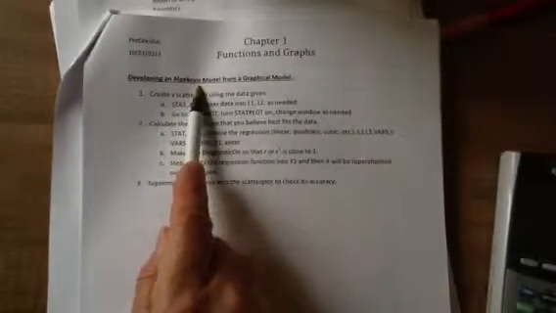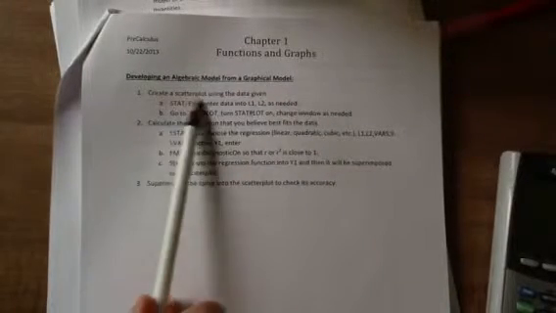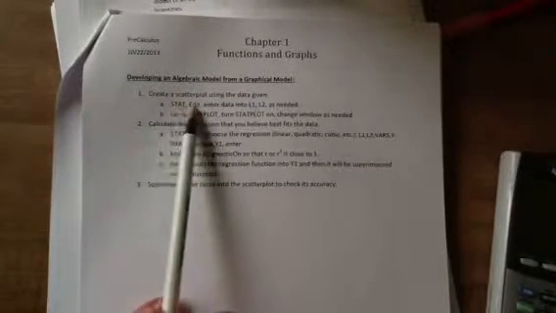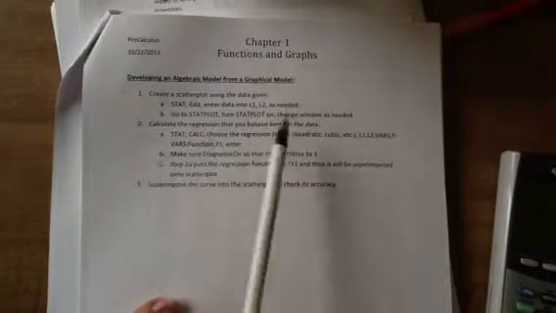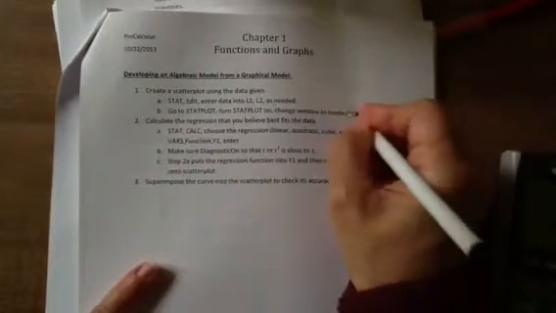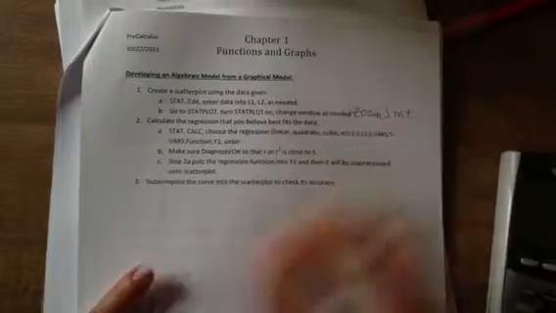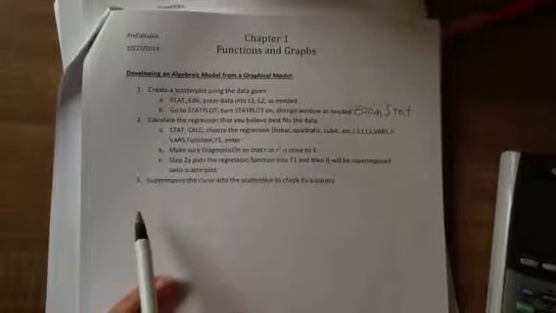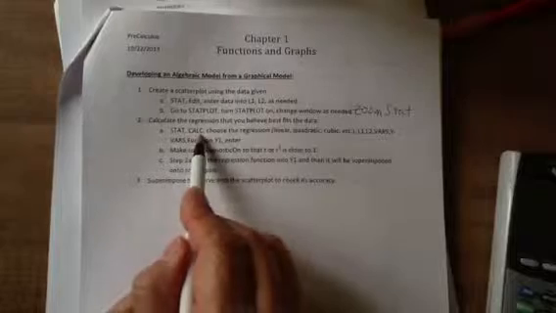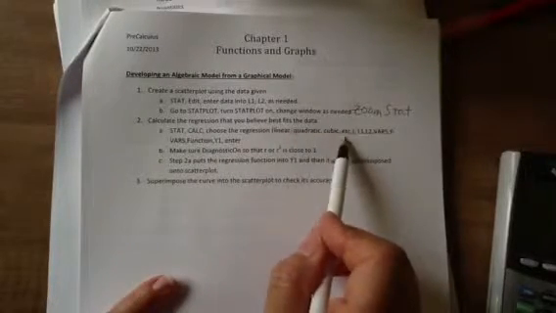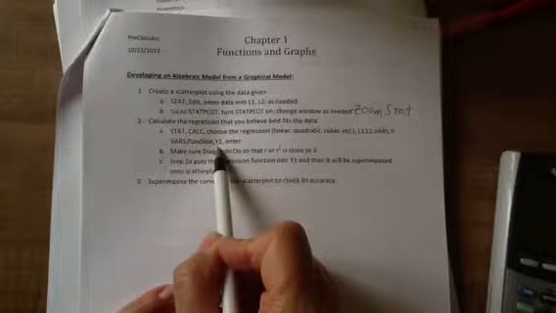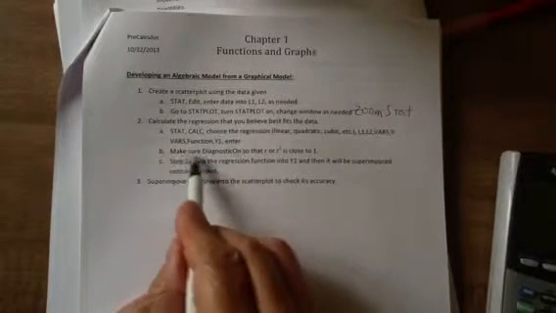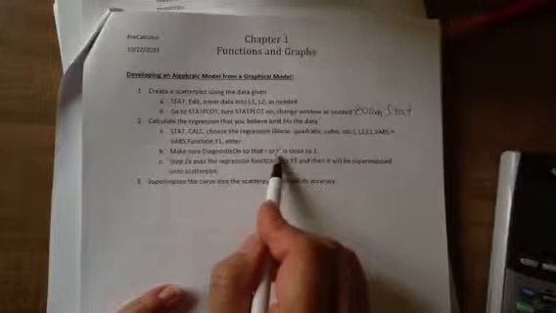Here's how we get an algebraic model from a graphical model. You create a scatter plot, so you put the data, stat, edit, enter data into list 1, list 2 as needed. You go to your stat plot, you turn it on, you change your window as needed. Usually zoom stat will put it correctly. You calculate the regression that you think is going to best fit it. Stat, calculate. You could choose linear, quadratic, cubic, etc. List 1, list 2, vars, y-vars, function. y1 is when you put it in the first equation. You could put it in y2 through y10. And you hit enter.